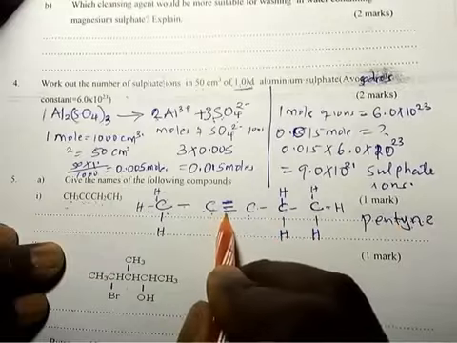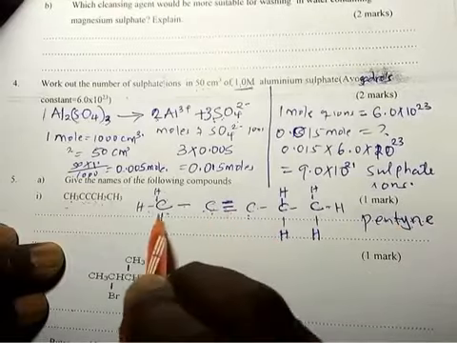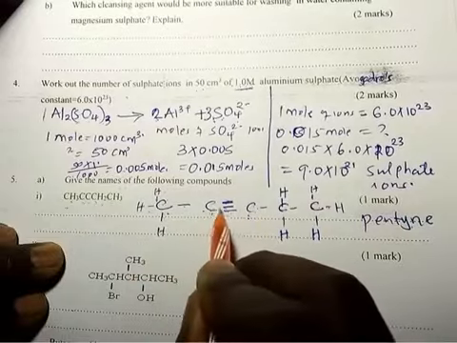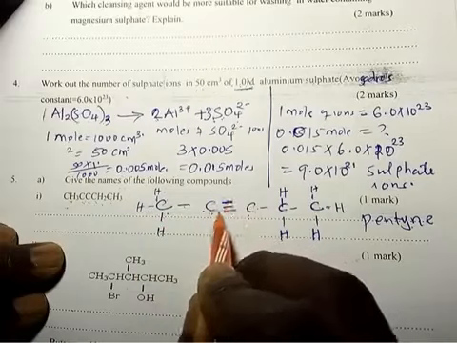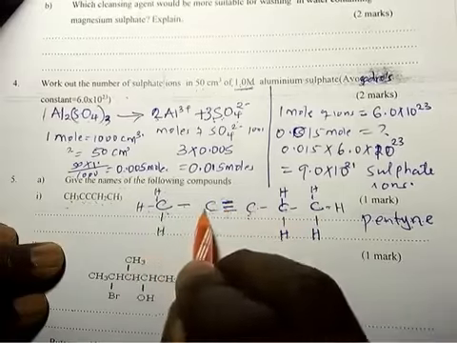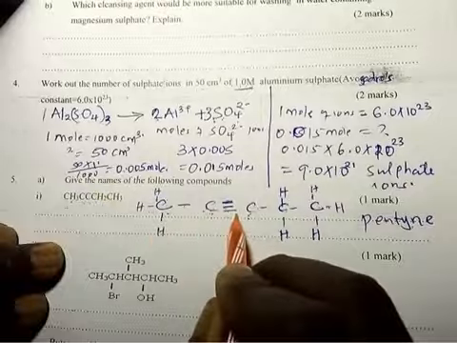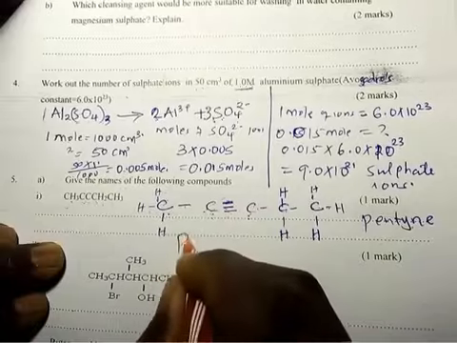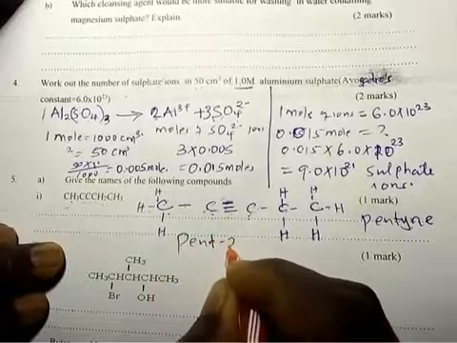But now the functional group is on carbon number 1 2. So you count the carbon atoms so that you give the functional group the smallest number. Nikianza hapa 1 2 3 nitaipea 3. Nikianza hapa 1 2 ni 2. Kwa hivyo this is the correct way of numbering. So the answer is now pent-2-yne.